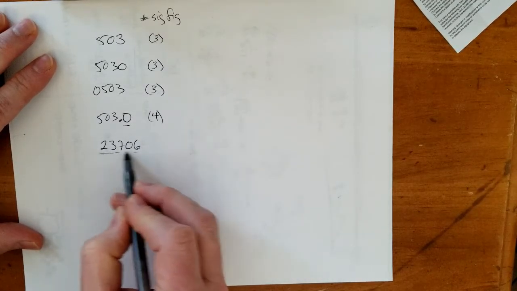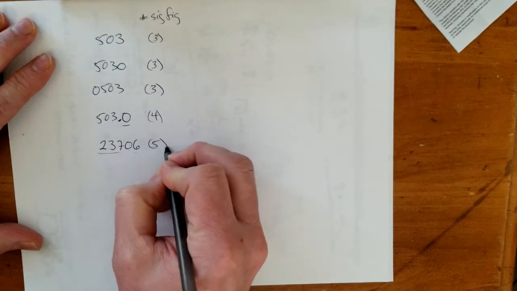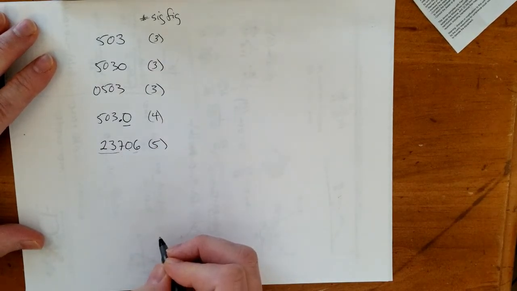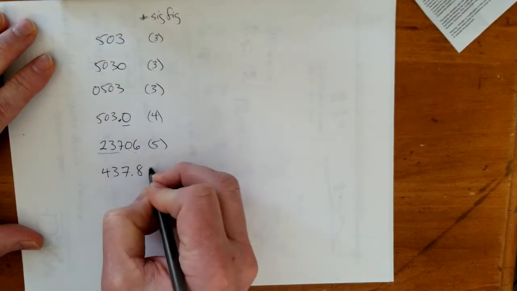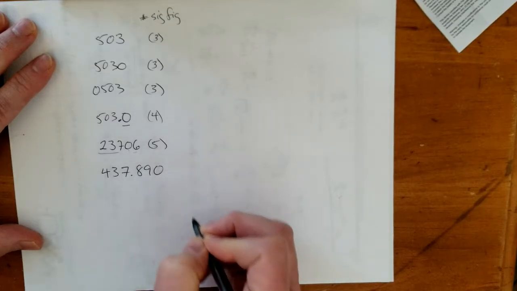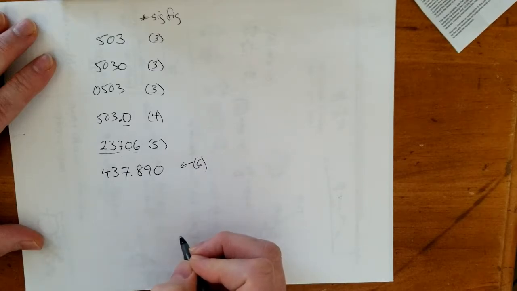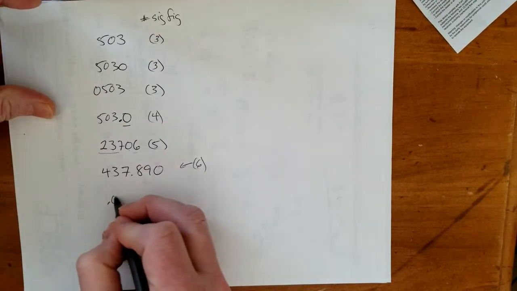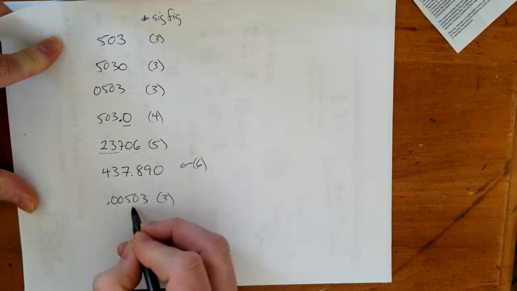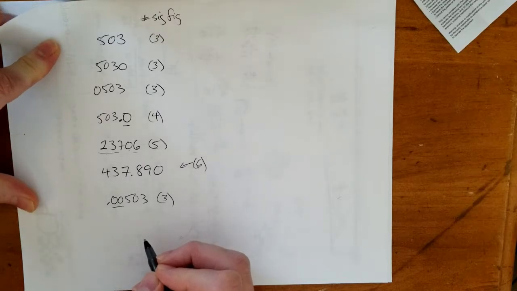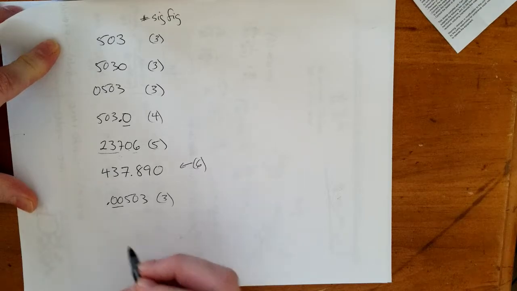These are all significant right here because they're not 0, and that is between two significant digits, and so there would be 5 total. This has 6 significant digits. And 0.005. This would have 3 significant digits because these are leading zeros, and leading zeros don't count.